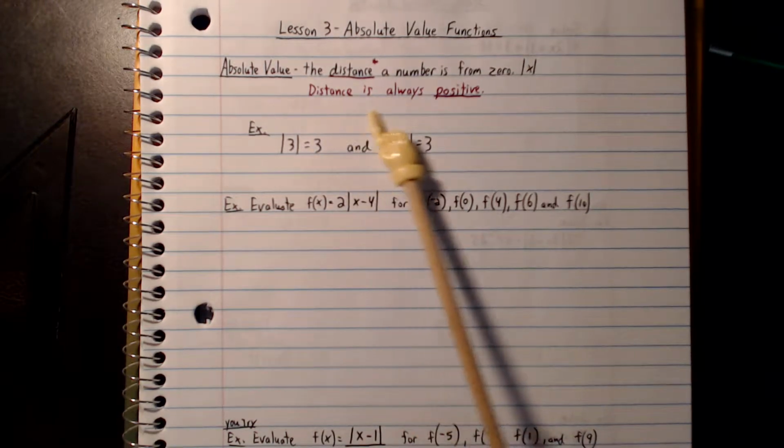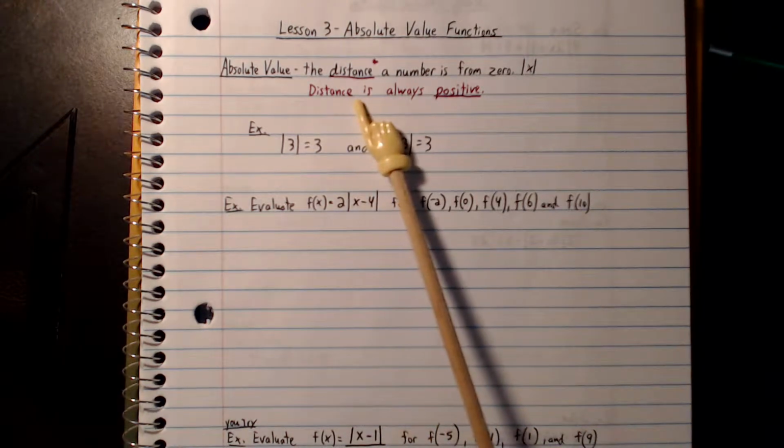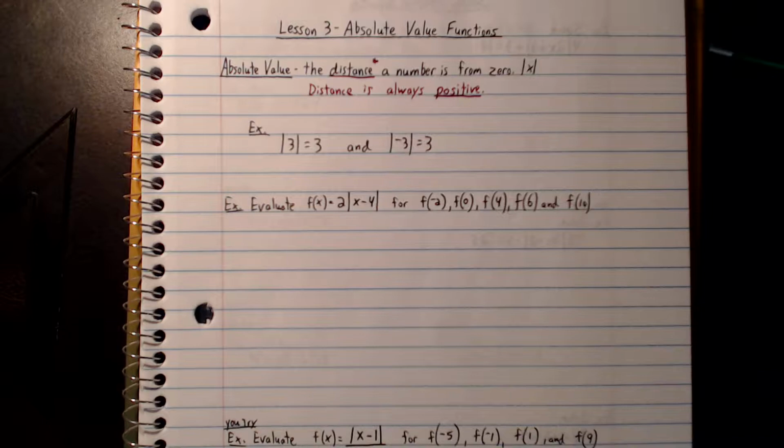And I have a little disclaimer here, right? Distance is always positive, right? Even if you're walking backwards, doing the moonwalk, whatever, you're still going a positive distance. So it doesn't matter which direction you go, distance is always positive.